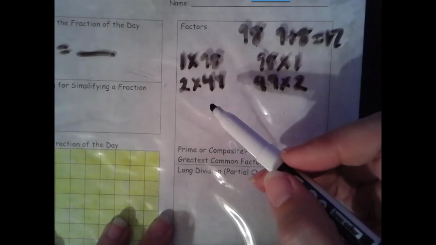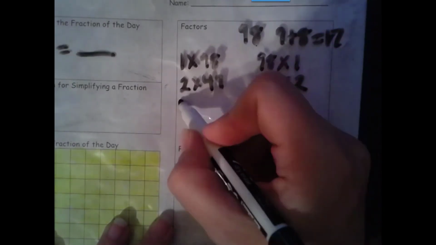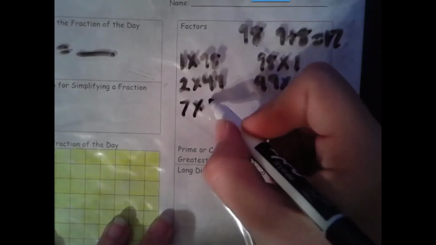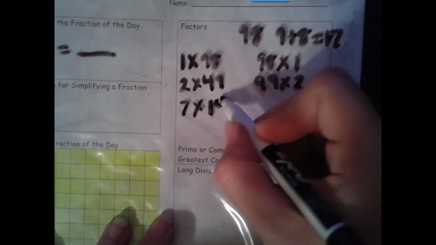We try 7. 7 times 10 is 70, 77, 84, 91, 98. Yes, 7 is a factor. I can get a group of 10 sevens out of 90. That leaves 28. That would be 14.